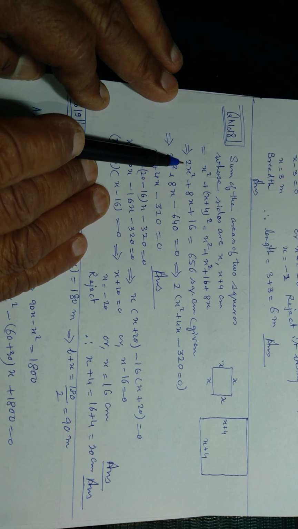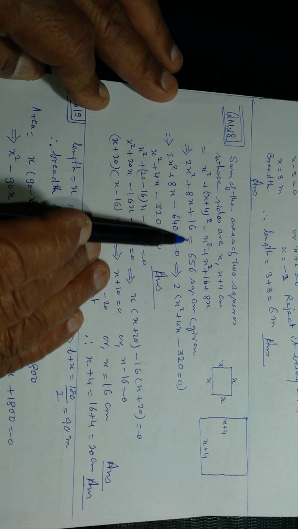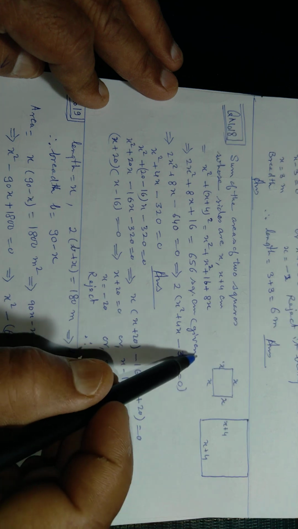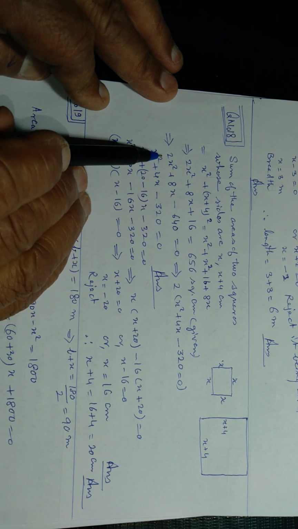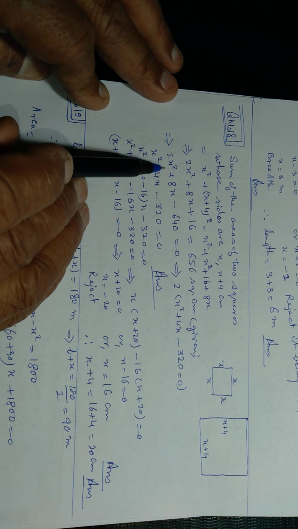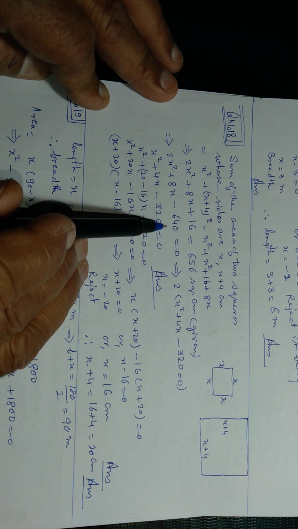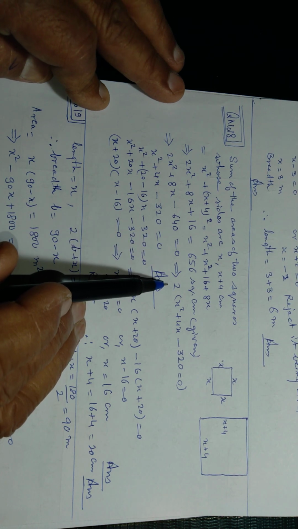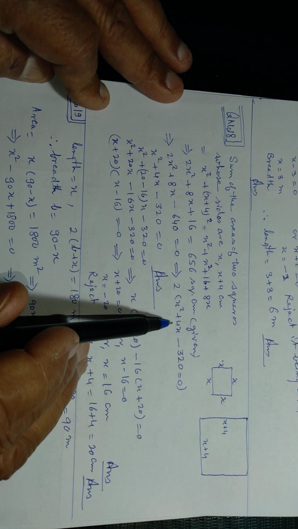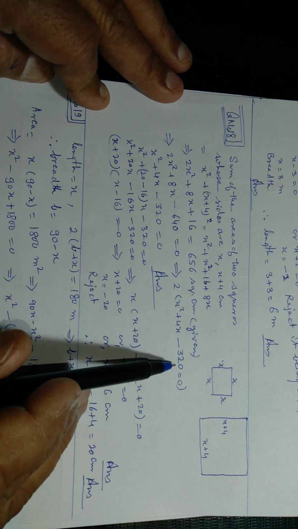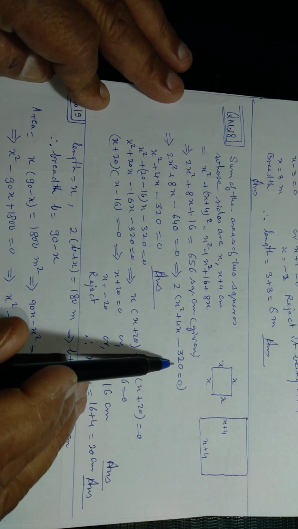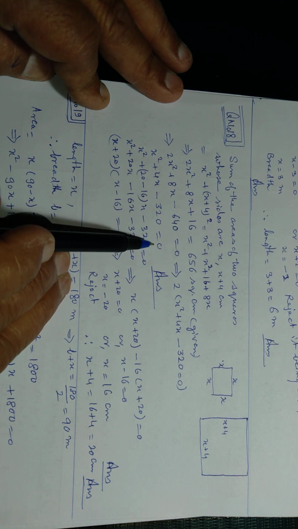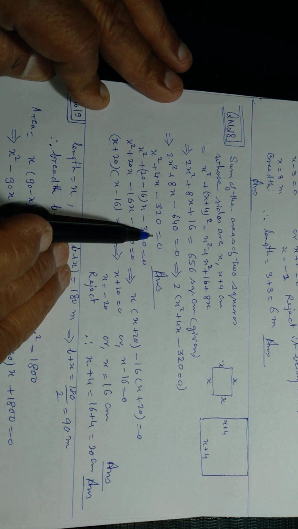So again it will be equal to 2x square plus 8x plus 16, and it is equal to 656 square centimeter, it is given. So 2x square plus 8x minus 640 equal to 0. Take out 2 common, it will be x square plus 4x minus 320 equal to 0. So x square plus 4x minus 320 equal to 0 will be the required quadratic equation.